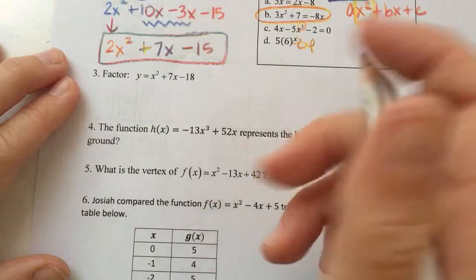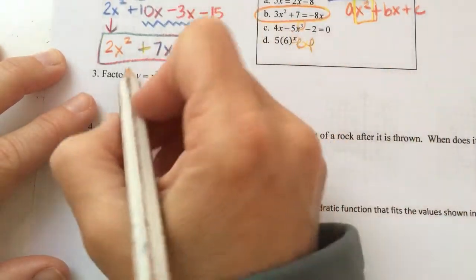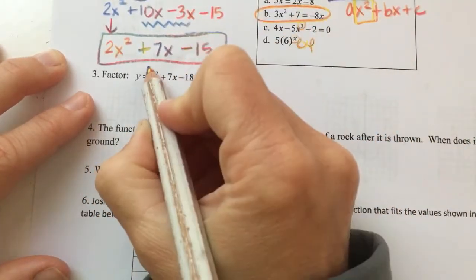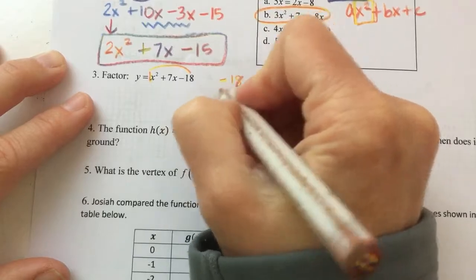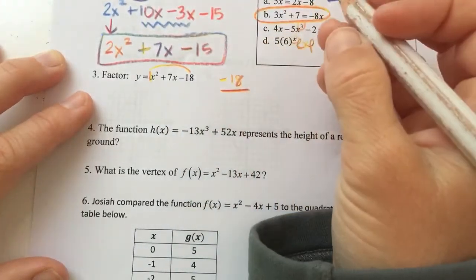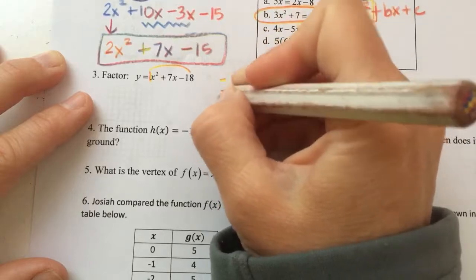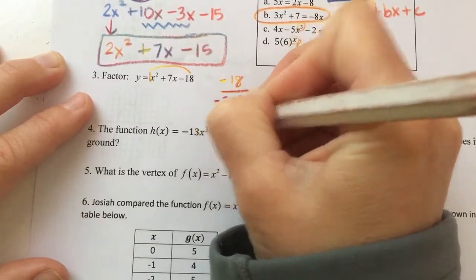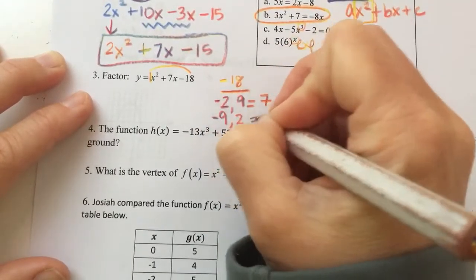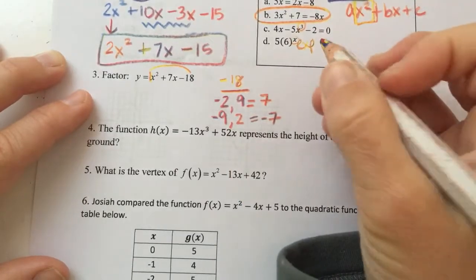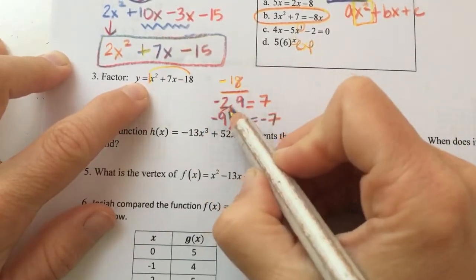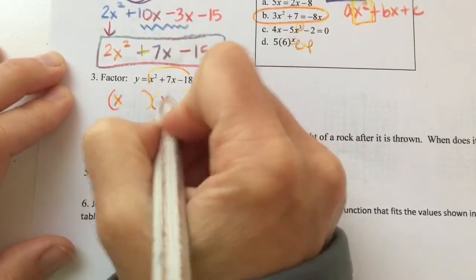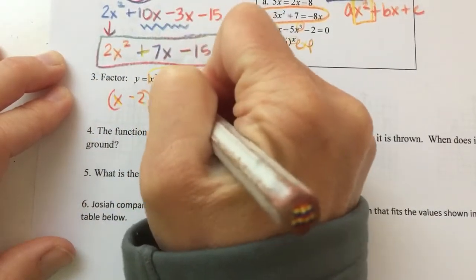Number three, factor y equals x squared plus 7x minus 18. So when you factor, this is a trinomial, 1, 2, 3 parts. You do 1 times negative 18 and then put it out to the side. What multiplies to give you negative 18, negative 2 and 9, or negative 9 and 2? When you add those, you get 7. When you add these, you get negative 7. You want positive 7. And you got to divide by the front number, which in this case is 1, so it doesn't change anything. So two sets of parentheses, x and x, you want negative 2 and positive 9.